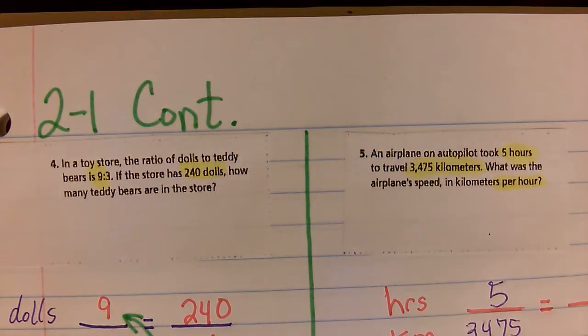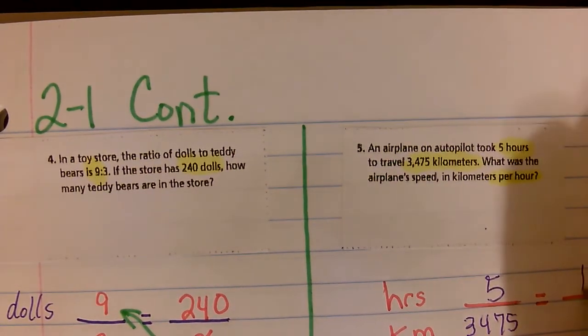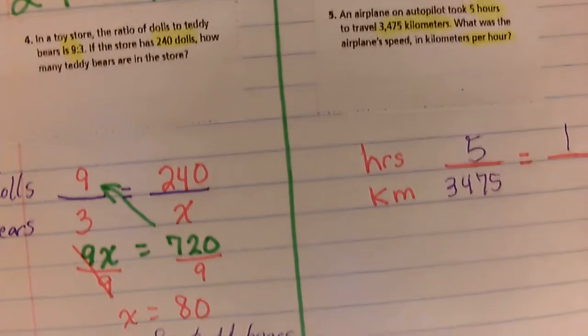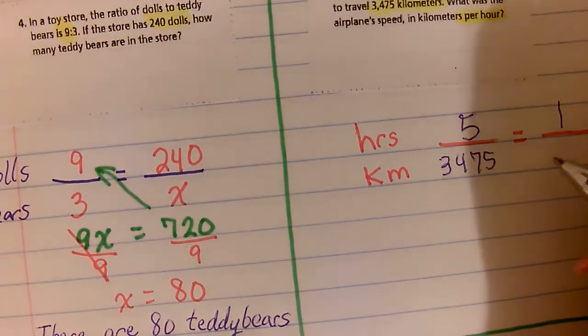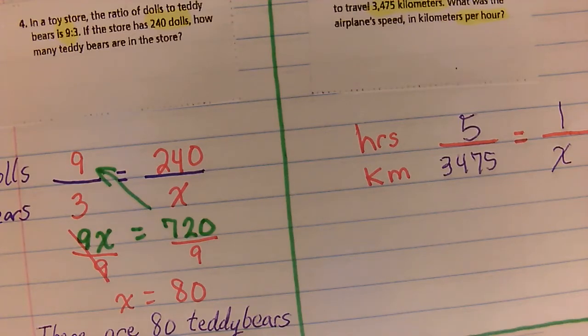And we want to know per 1 hour. So I'm going to write a 1 here. Let me bring it up where you can see it. And that means over X. That's our mystery. How many kilometers in 1 hour?